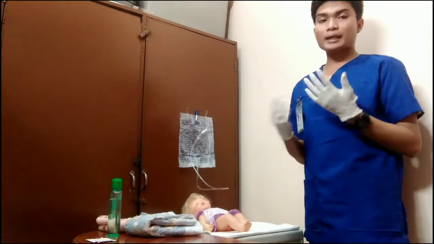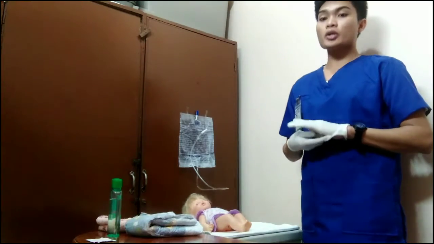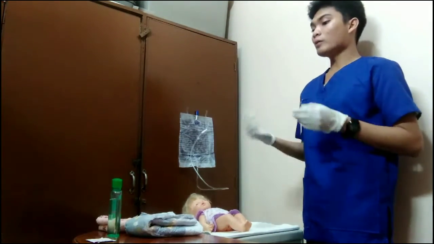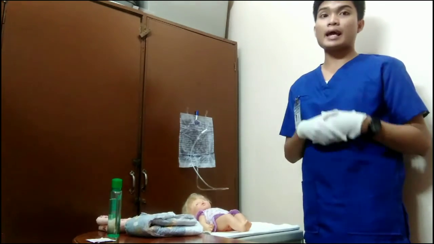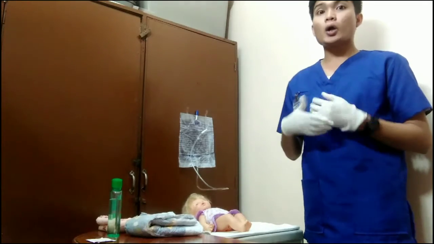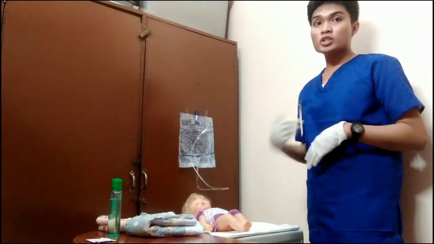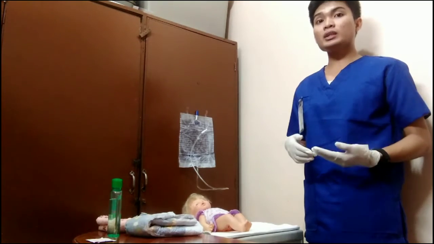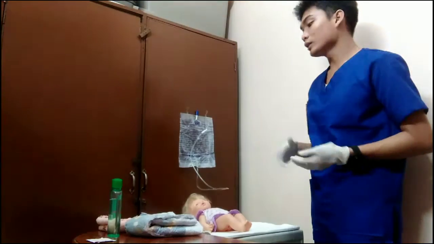And then after we apply clean gloves, we will now be providing client privacy by closing the curtains. So now, what we are going to do is assist the client in a left lateral position or Sims position with her knees actively flexed. We are doing this position because it will allow the flow of the solution by gravity into the descending colon and the sigmoid colon.